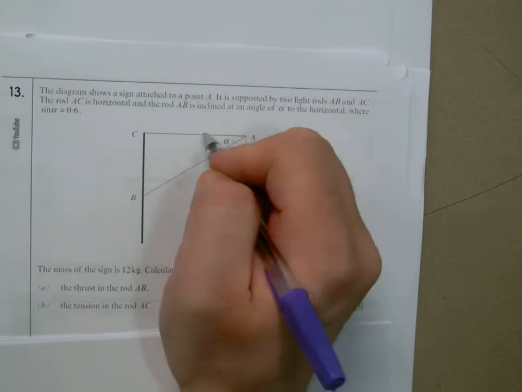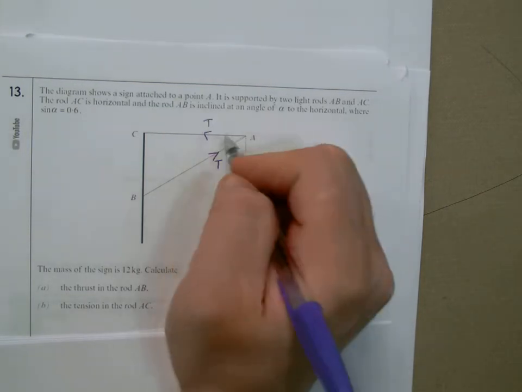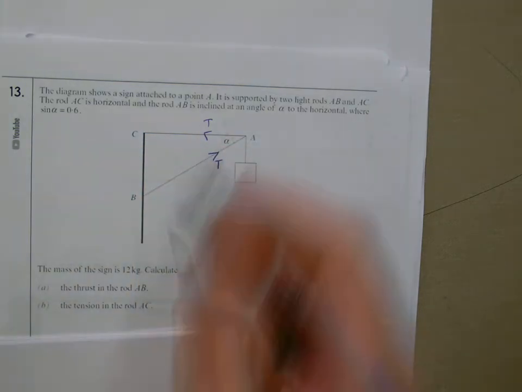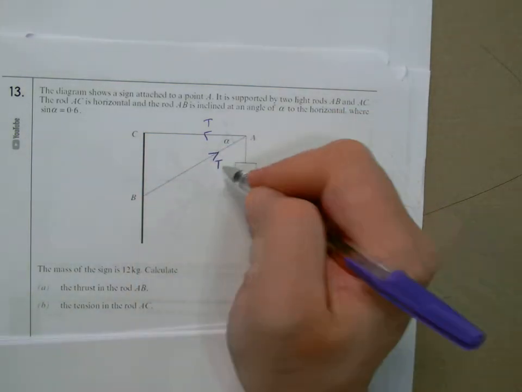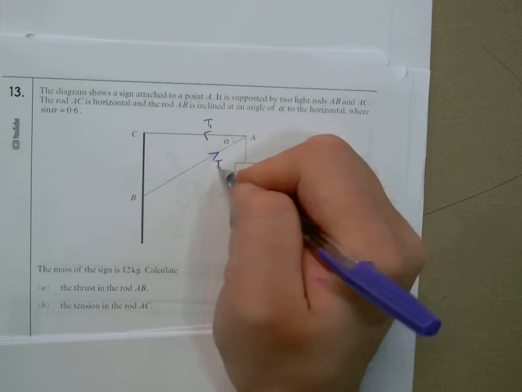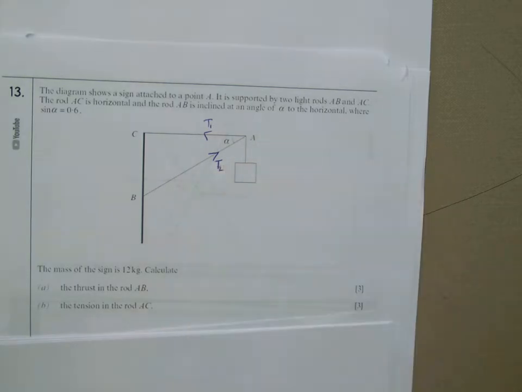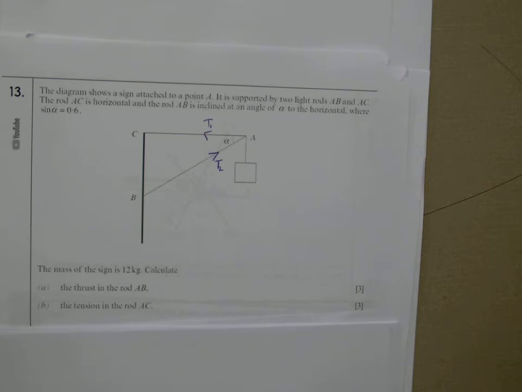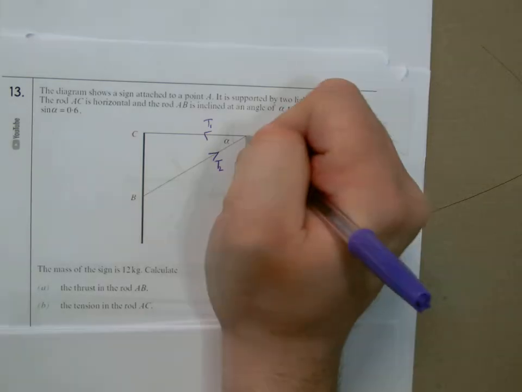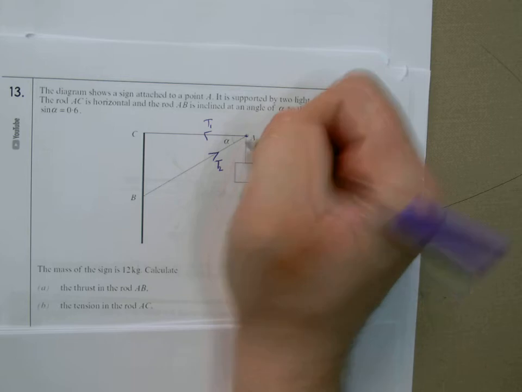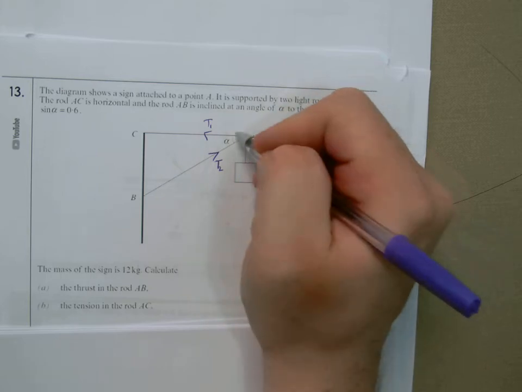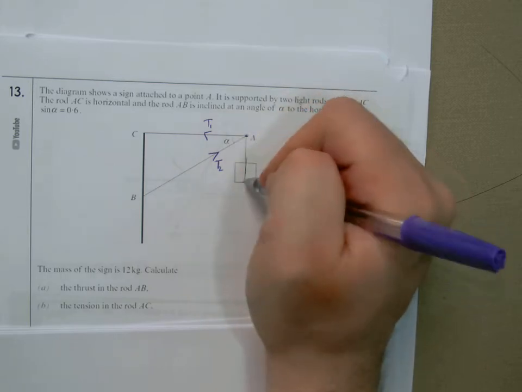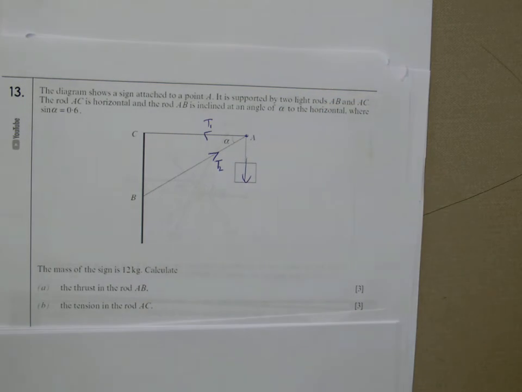But of course the arrow for the tension here will go away from it because it's like pulling it back. Now, to make sure these are different, I'll call that T1 and that T2, just to clarify the difference. And when it comes to a force diagram, we need to have all the forces acting on a point. So the point here, of course, is at A, because everything is acting at A: the tension, the thrust, and of course the weight of this object.